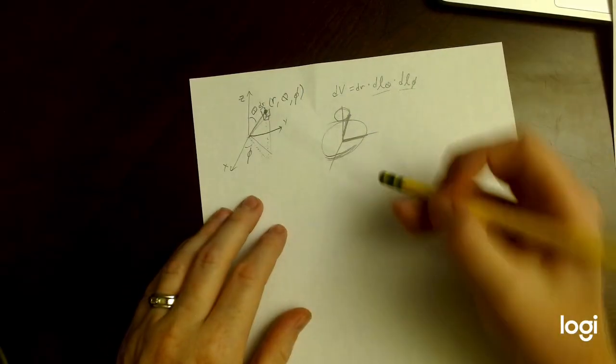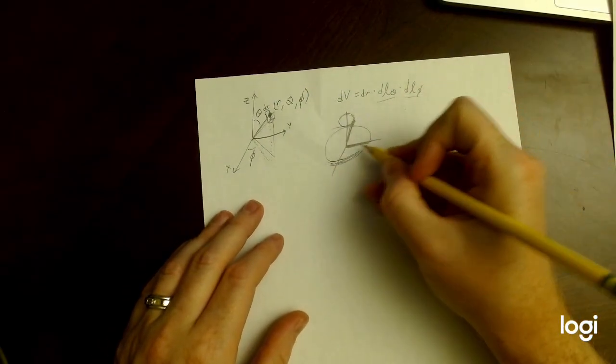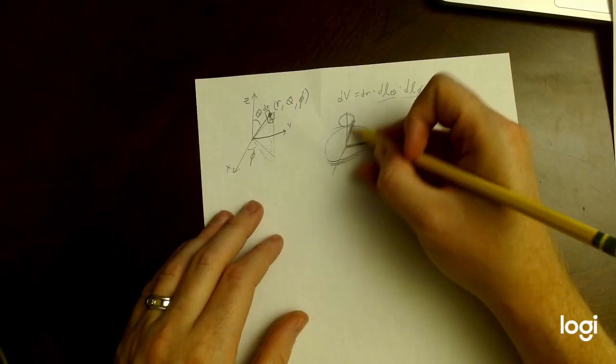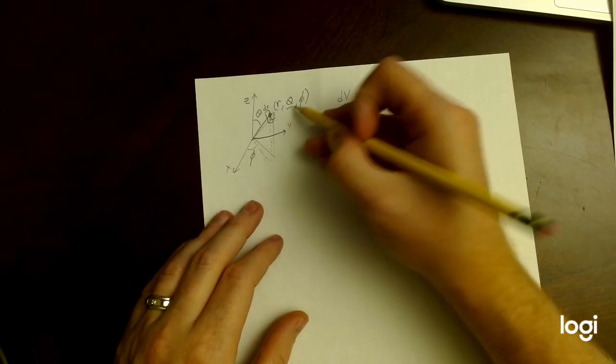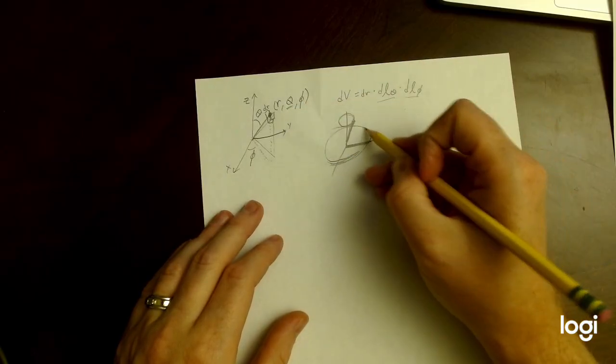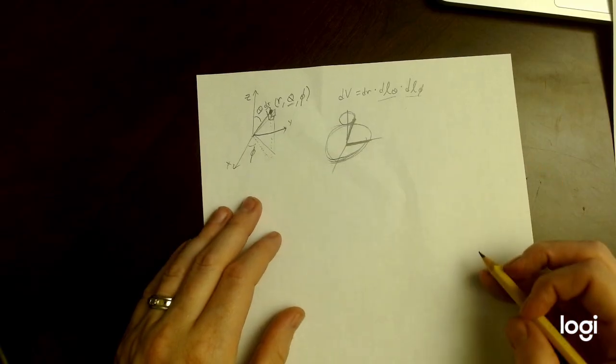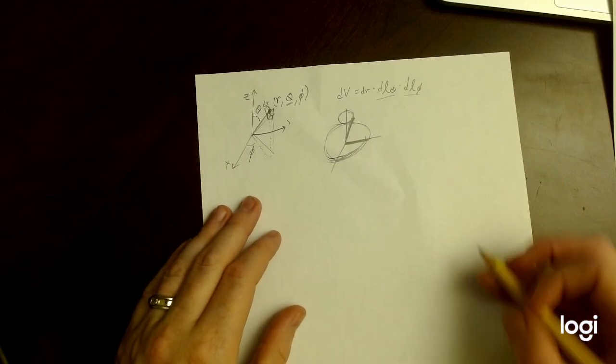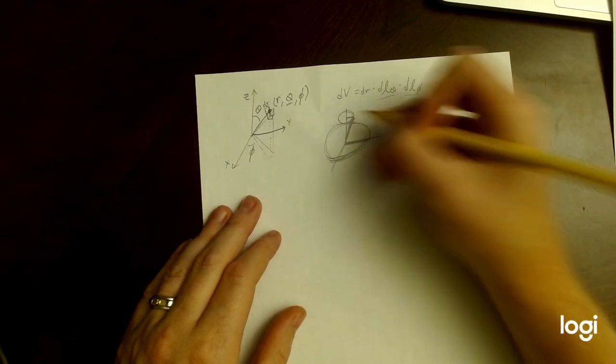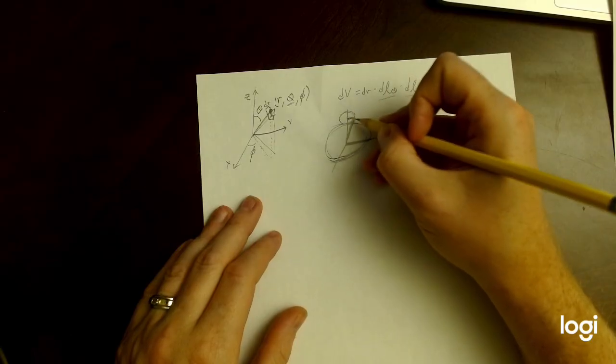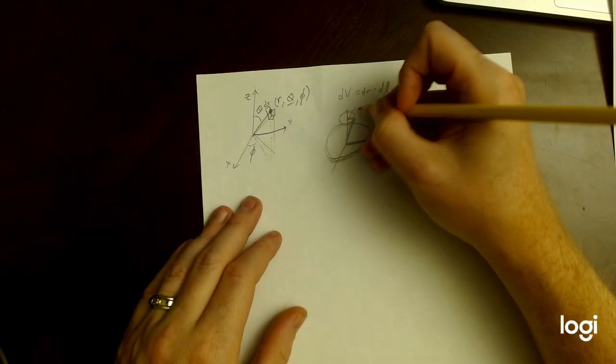Something like this. And this is with the same r, but as I varied theta, my amount of d phi changed. And you can actually think about this. What's the projected radius here of this circle?